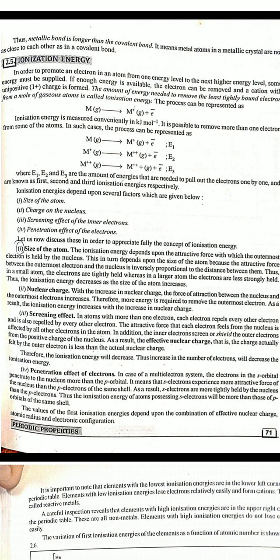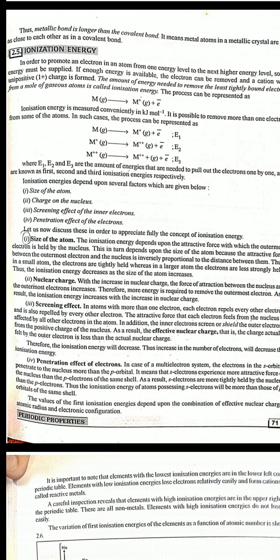Size of the atom. The ionization energy depends upon the attractive force by which the outermost electron is held by the nucleus. This in turn depends upon the size of an atom, because the attractive force between the outermost electron and the nucleus is inversely proportional to the distance between them. Thus, in a small atom the electrons are tightly held, whereas in a larger atom the electrons are less strongly held. Thus, the ionization energy decreases as the size of the atom increases.